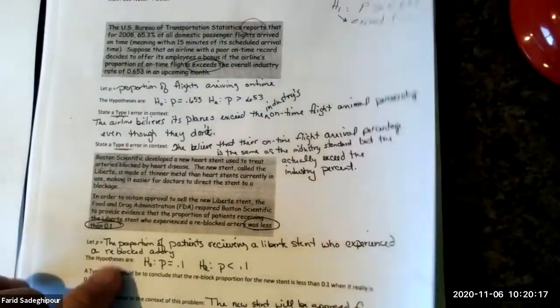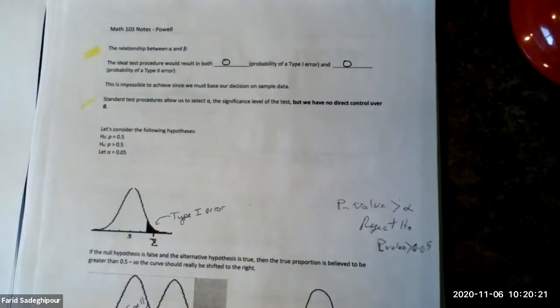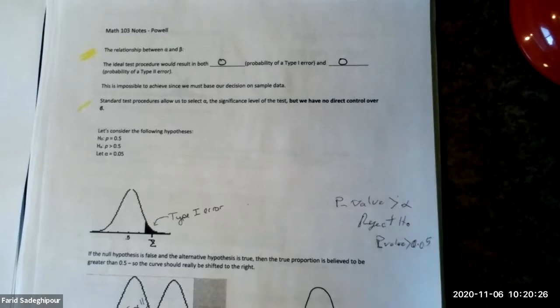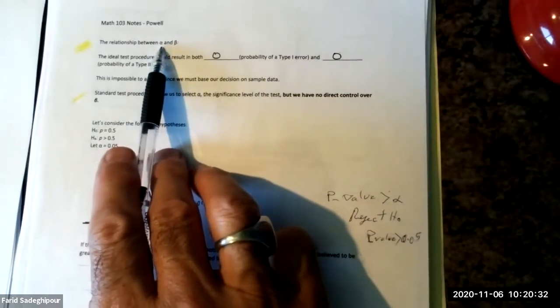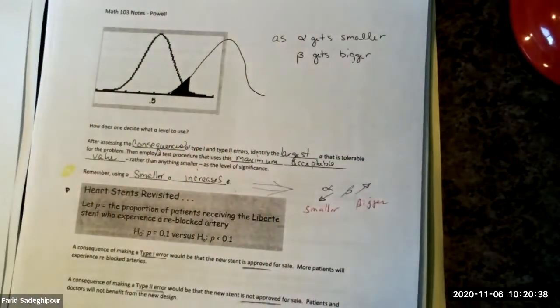And this is the second example. They are saying the ideal test is that both are always 0. We don't want to have type 1 and type 2 error. For type 1, the significance level, we use alpha, and beta is for type 2. So go through the example, you understand this better.